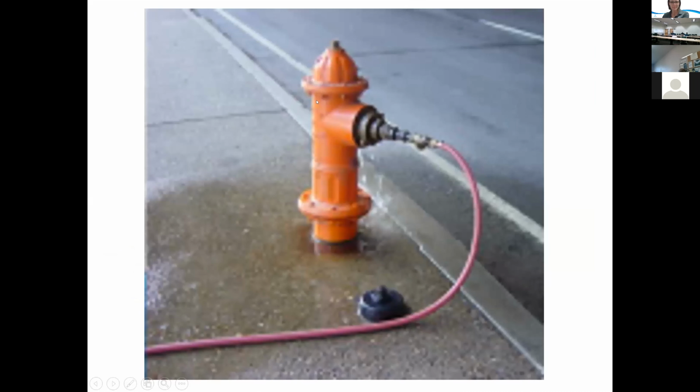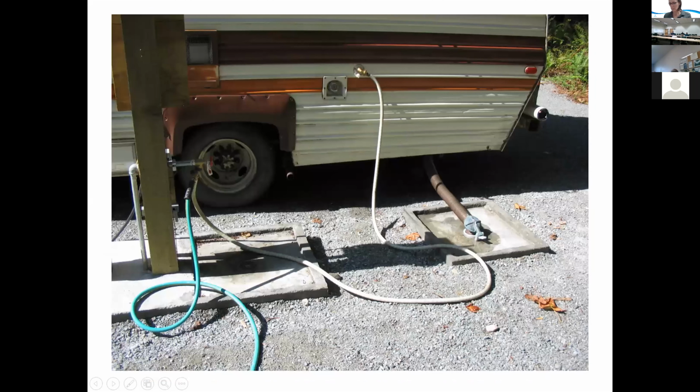Fire hydrant use, something to consider. I think Spokane has a pretty cool setup right now for higher fire hydrant connections, where they have the double check valve assemblies in a box, so they can't be messed with. But yeah, you can't just tap directly into a fire hydrant.